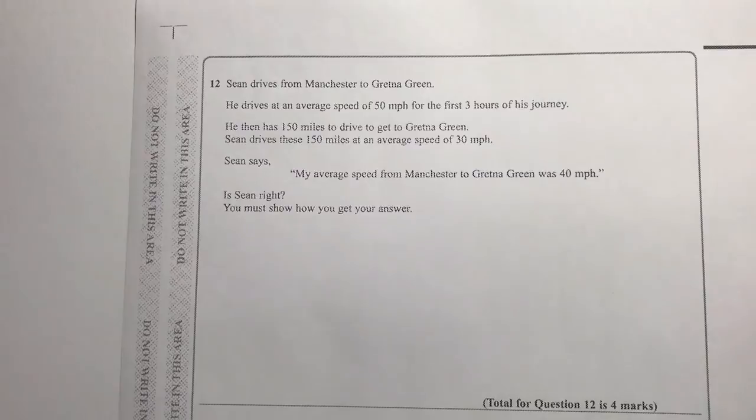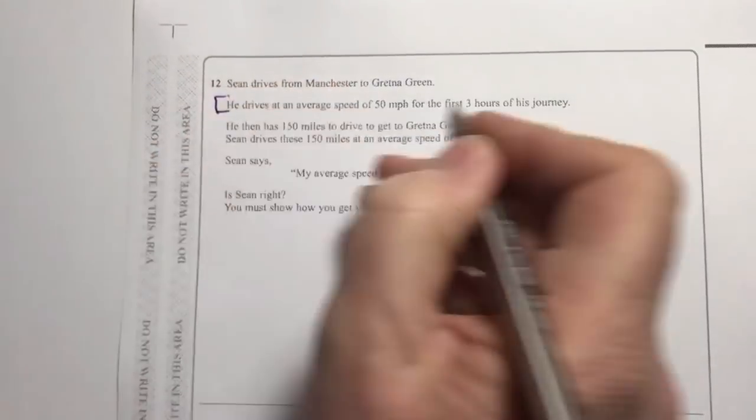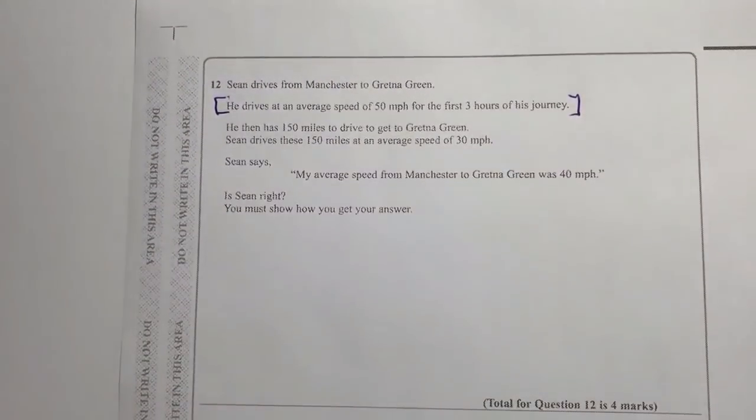and time type question, and we've got Sean driving from Manchester to Gretna Green. He drives at an average speed of 50 miles an hour for the first 3 hours, then drives 150 miles, and so it goes on. Okay, so let's have a look at part 1. I've tried to advocate before in other videos that when you come to these sort of word problems, just do a little bit at a time, read something and have a go at it.